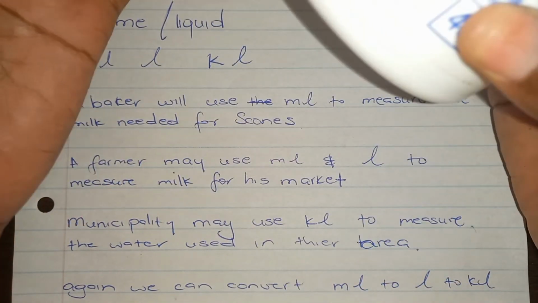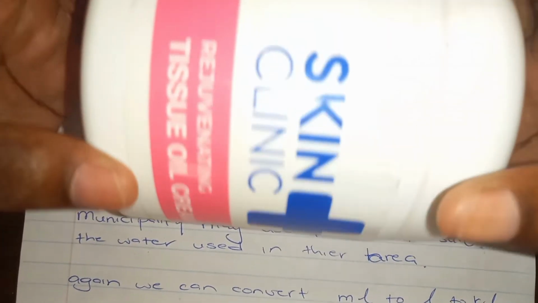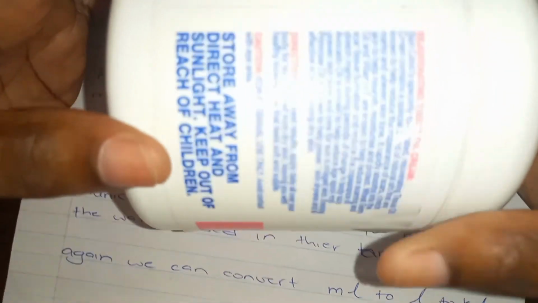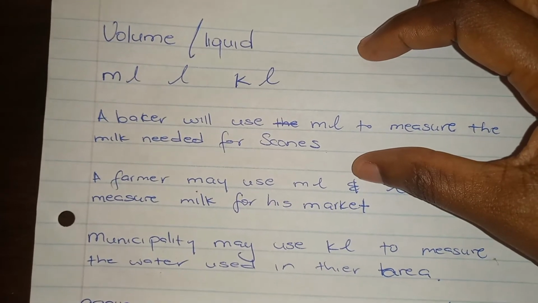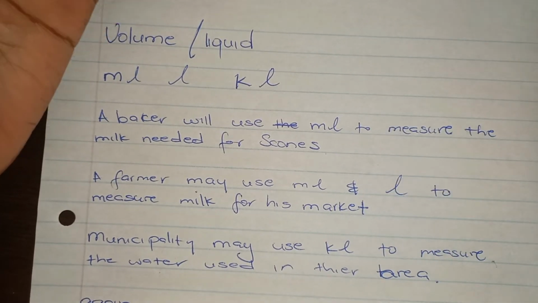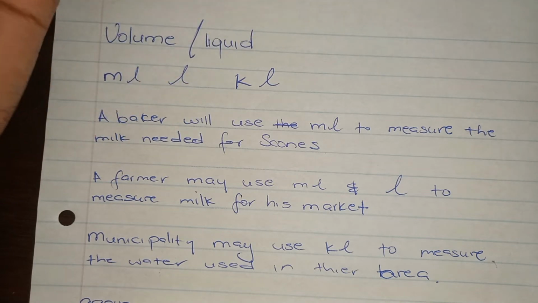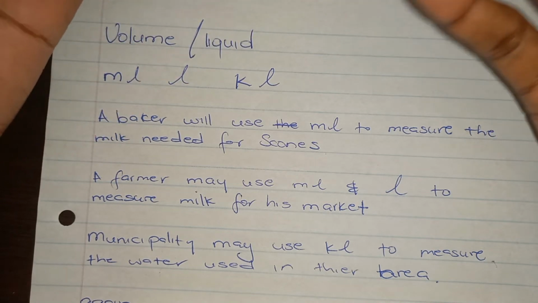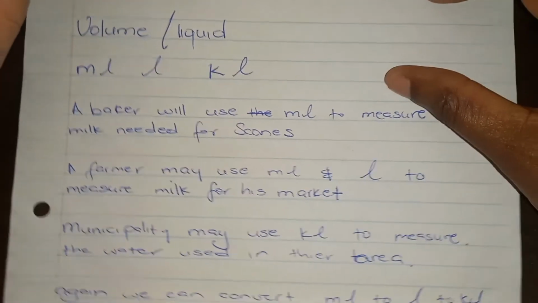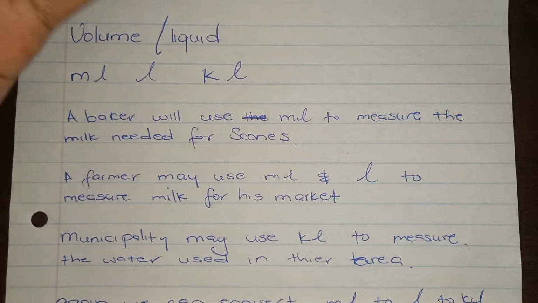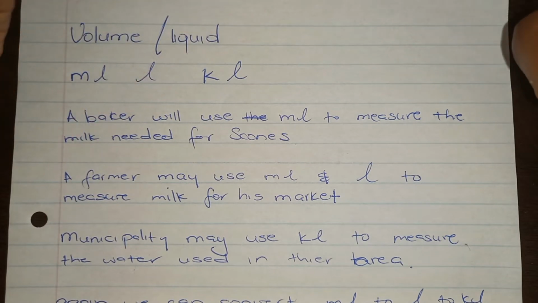So milliliters will be the smallest. As you can see, this is a small container, but then you can also use liters for maybe buckets, for example, a 5-liter bucket. A tank would have 2,500 liters, and that's where kiloliters start to make sense. For example, a tank of a municipality for a certain suburb or a certain rural area would be measured in kiloliters.